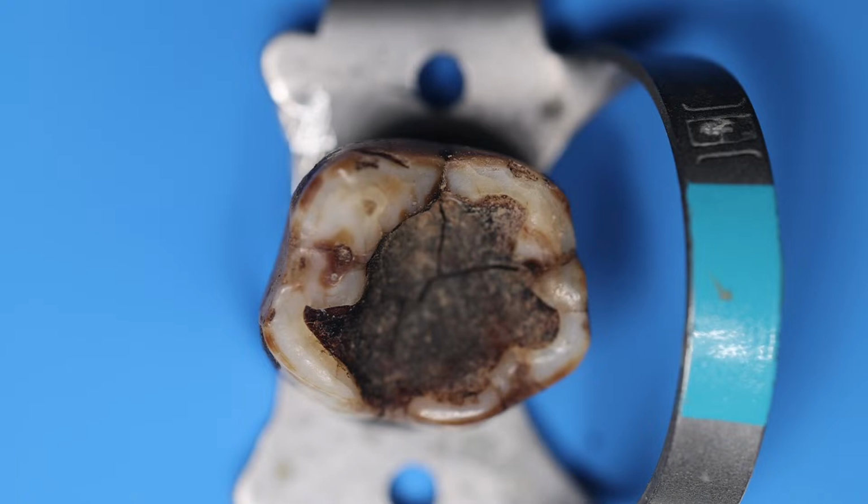This is a live demonstration on access opening. There is a deep caries involving the pulp, and this decay has progressed to the pulp, so we planned to do a root canal treatment, and for that the first step is access opening. So we should learn the basic steps of this access opening.